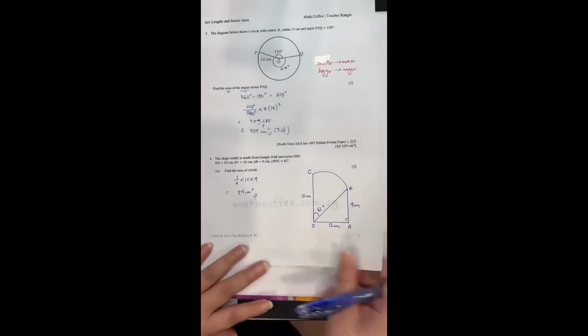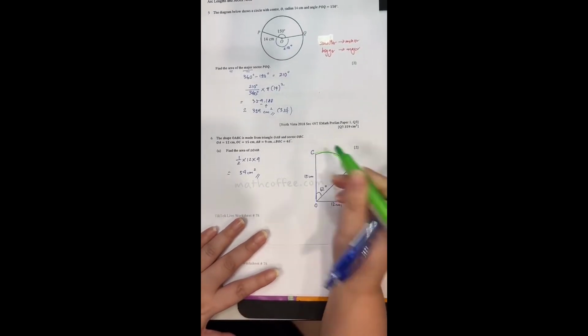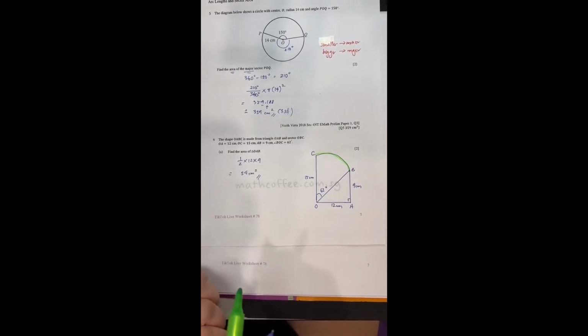Arc length BC. Let's go back. Be careful, they ask for arc length only, they don't ask for perimeter. So actually, this one is very easy. They are only asking for this one. And remember just now I taught that a full circle is pi times diameter, right?